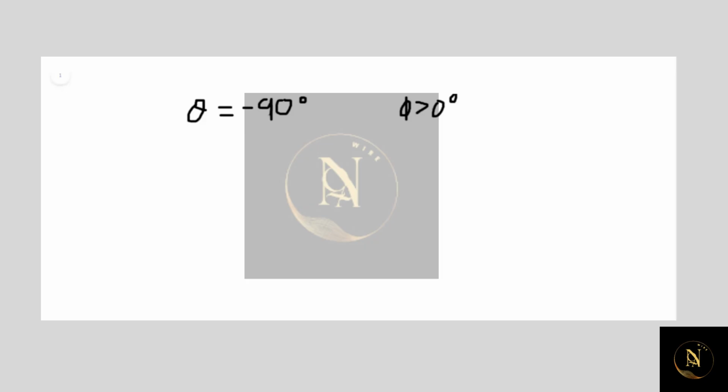Our question says that ball B moves in the positive direction of an x-axis at speed v, and it collides with the stationary ball A at the origin. A and B have different masses, and after the collision, B moves in the negative direction of the y-axis at speed v over 2. So, A, in what direction does A move? And B, show that the speed of A cannot be determined from the given information.